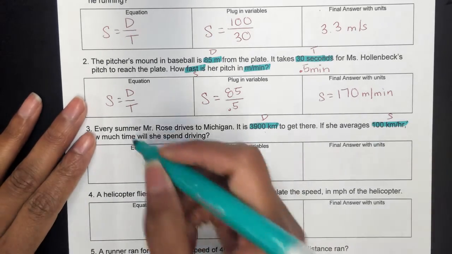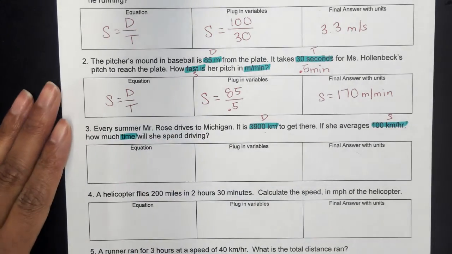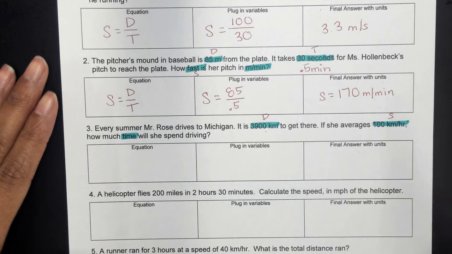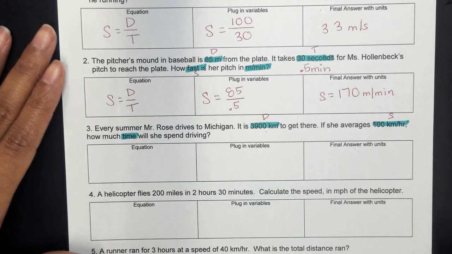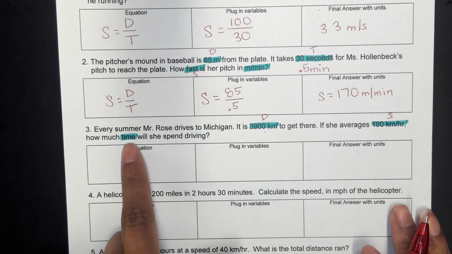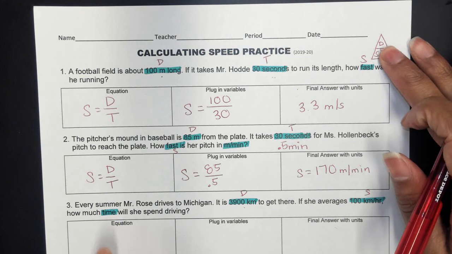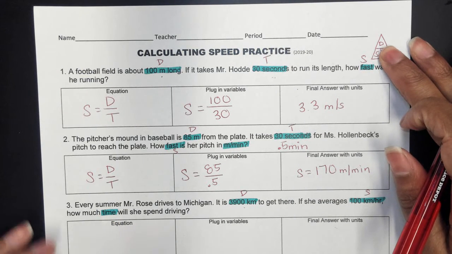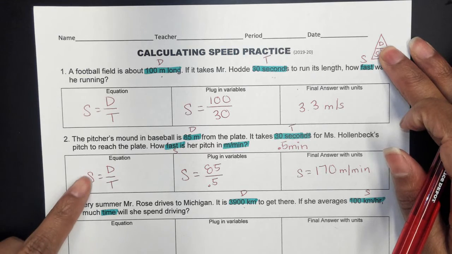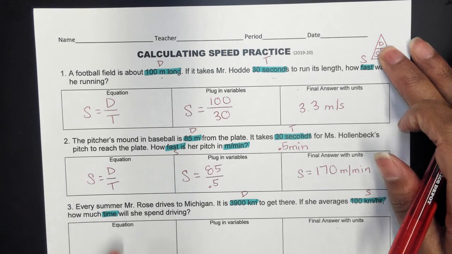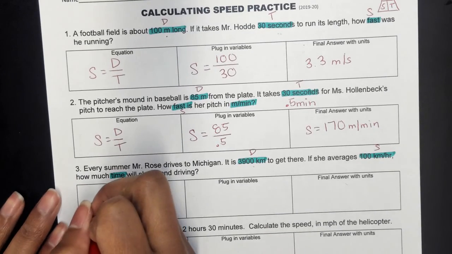How much time will he spend driving? What am I solving for this time? Time. I don't have the time. So if I cover up T, what am I going to do with D and S? I'm going to divide. So my equation is not S equals D over T. I'm solving for time, so my equation is T equals what?